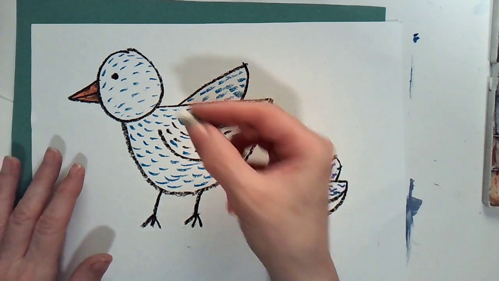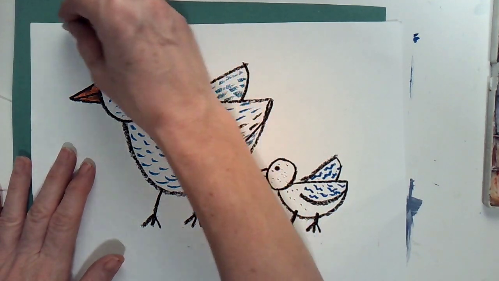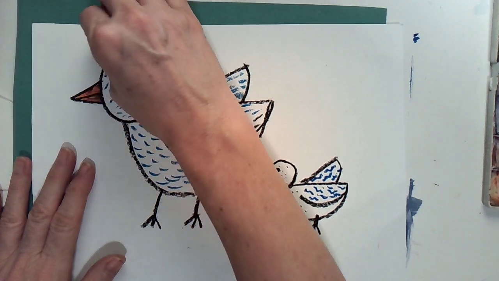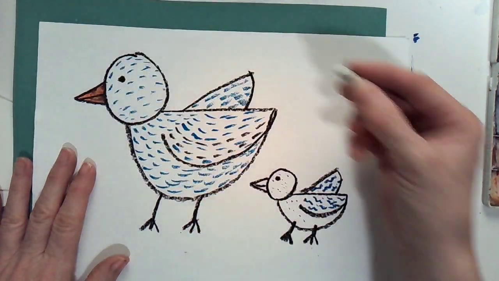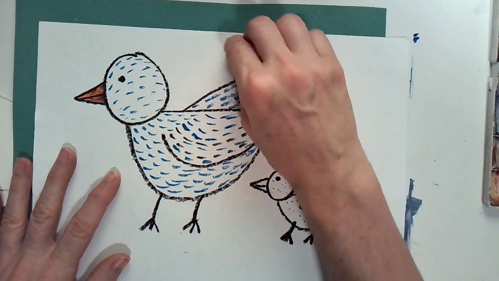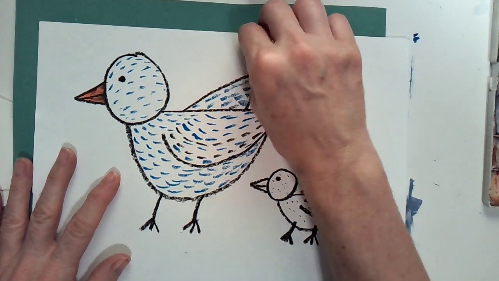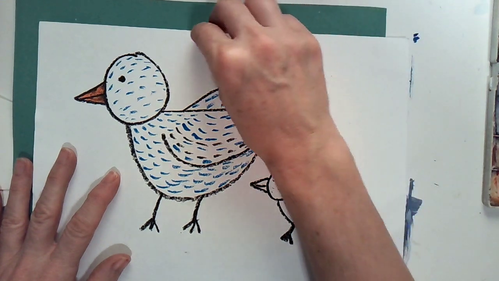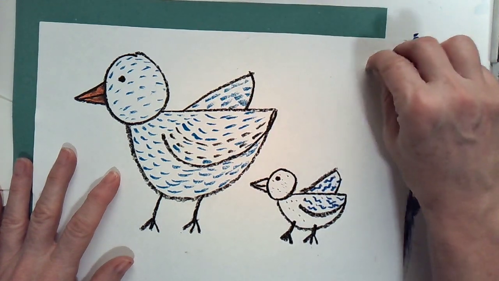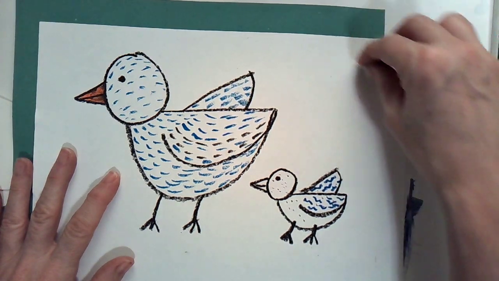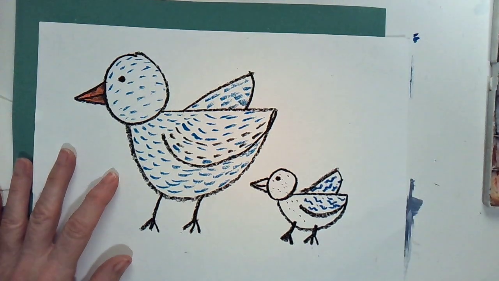I'm going to use a white crayon or oil pastel to draw some things, like a cloud in the sky. And when I use my watercolors, you'll be able to see that when I add water to it.